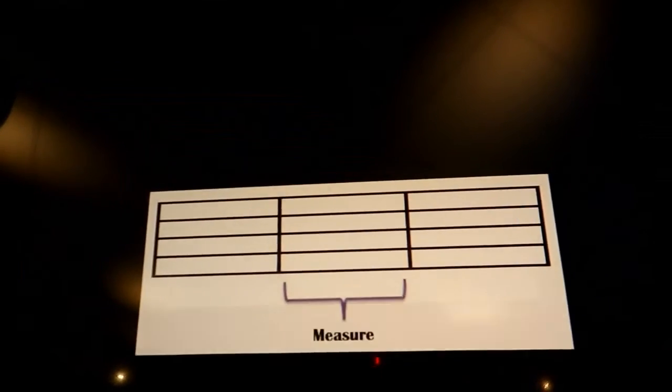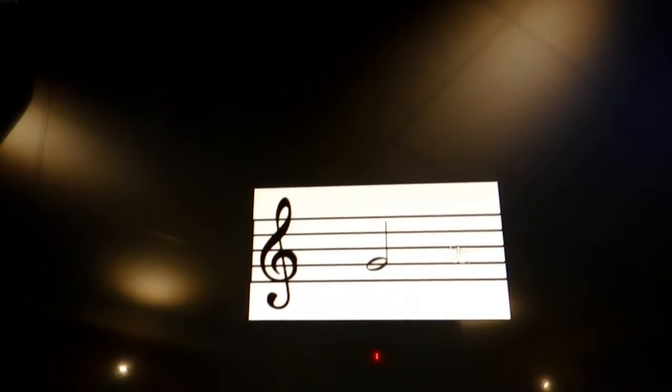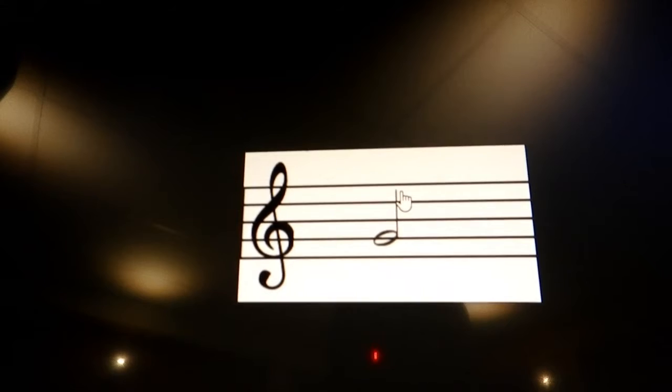The whole note looks like this. It's hollow. It looks like this little oval thing here. And it gets 4 beats. So we sing or play a note for 4 beats. We hold it for 4. Let's see if I was tapping that for you. Okay, got 4 beats.